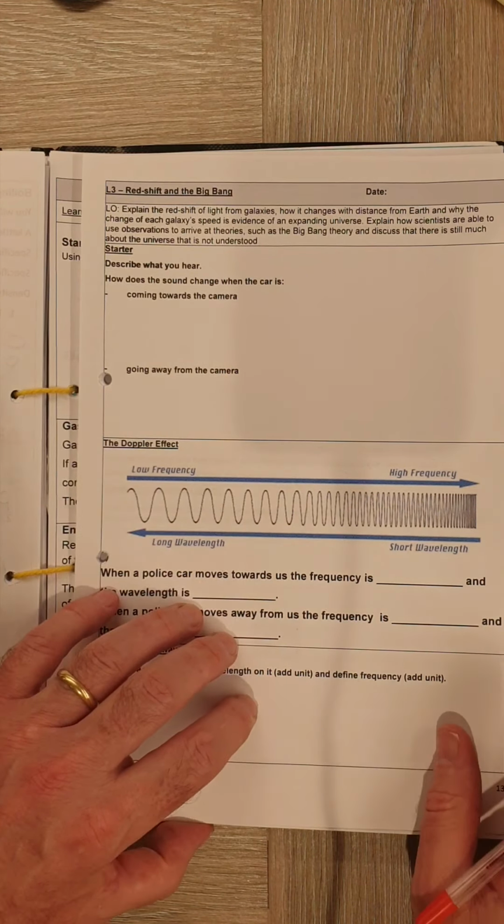When the vehicle is moving away from someone, they're going to hear the wavelength as being very long, so the frequency will be much lower. So if it's coming towards you, you hear high frequency. If it's going away from you, you hear lower frequency. And this is what we saw in the video clip right at the start.